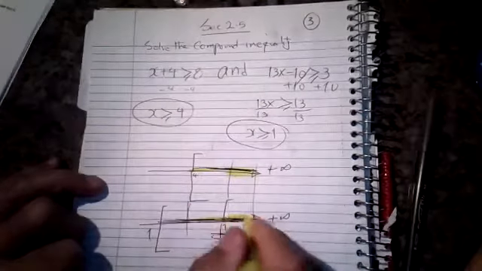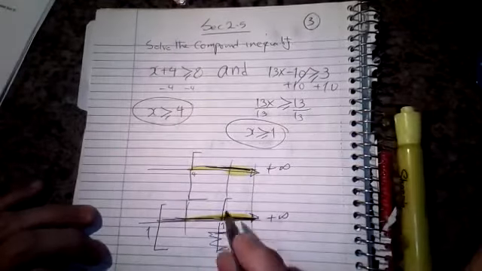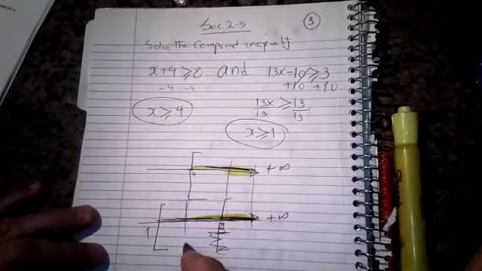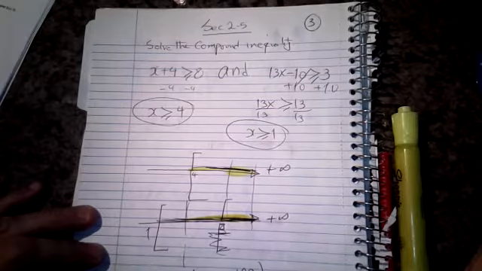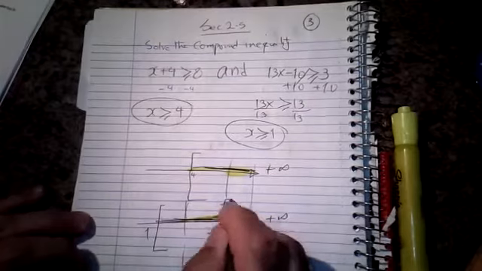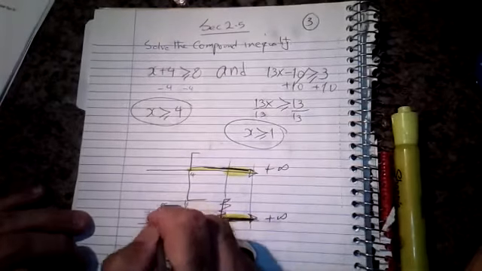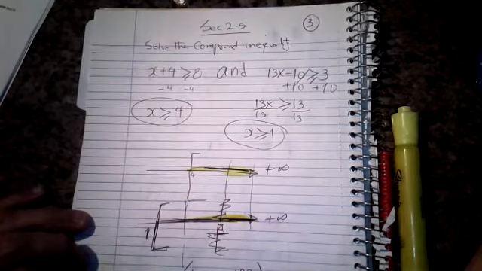Sorry about that. So they both have, one end is 4, the other one is negative infinity. Okay? Because 1 is smaller than 4, right? So it's like that.